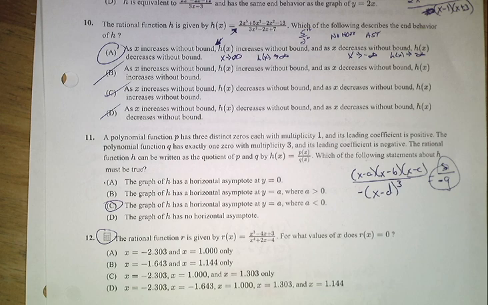So I have x to the third minus 4x plus 3 over x to the fourth plus 2x minus 4.